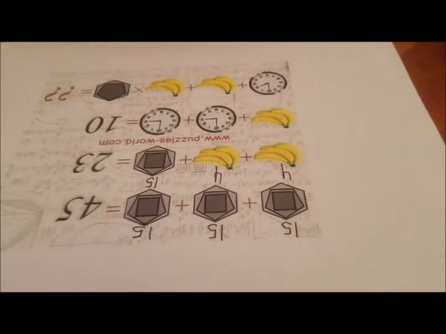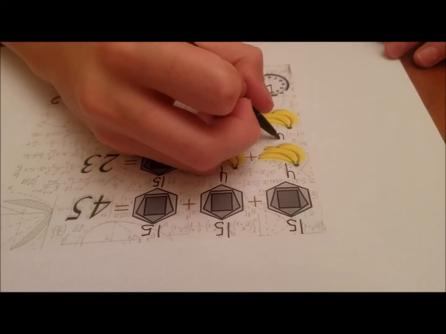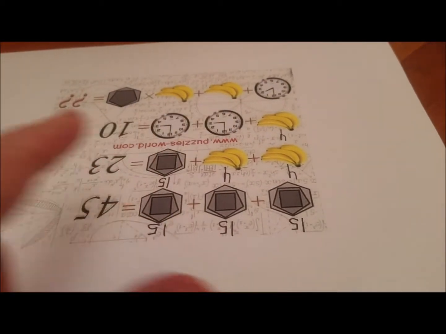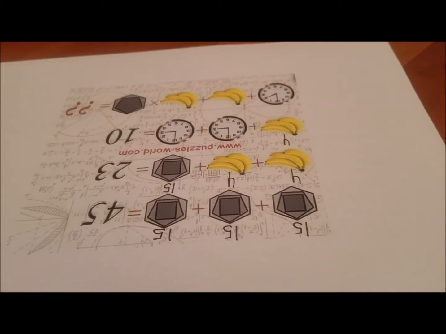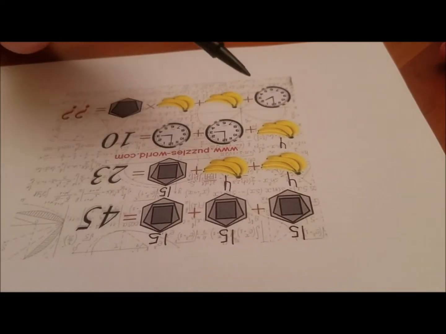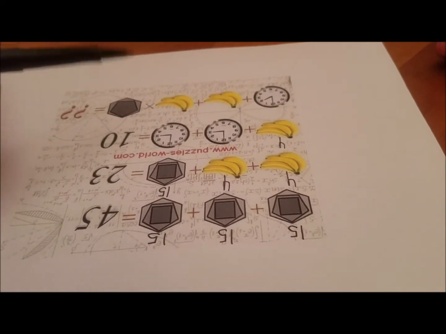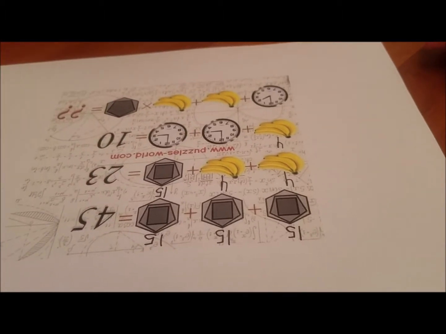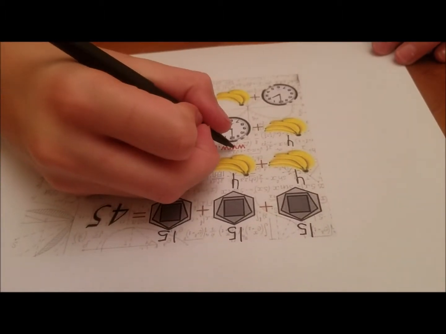What value do you assign to that set of bananas? 4. Okay, and what do you assign to each of those clocks? 3. Okay, how do you get 3? Because 4 plus 4 minus 10 is 6, and 6 divided by 2 is 3. Okay, so place a 3 next to each of those clocks.